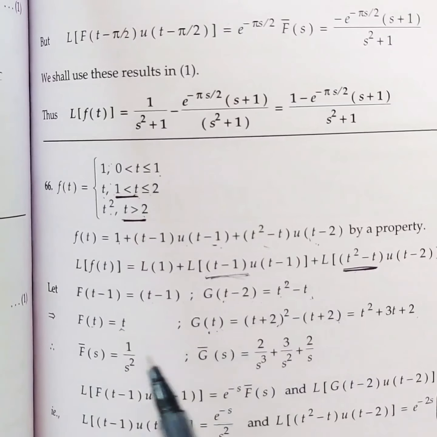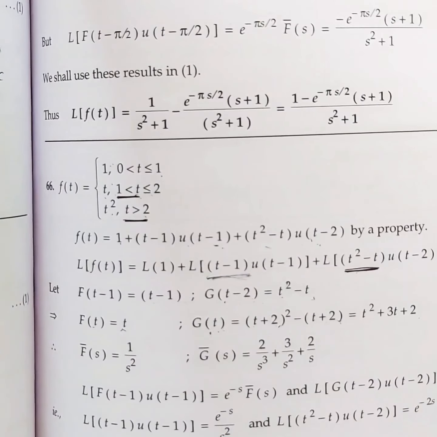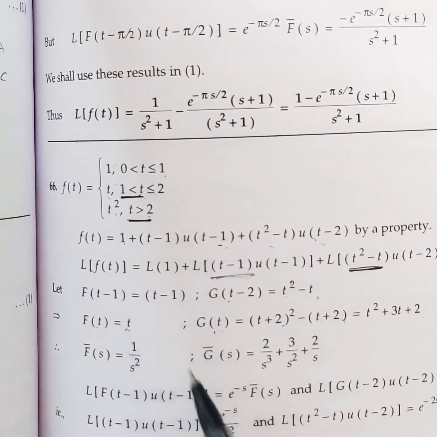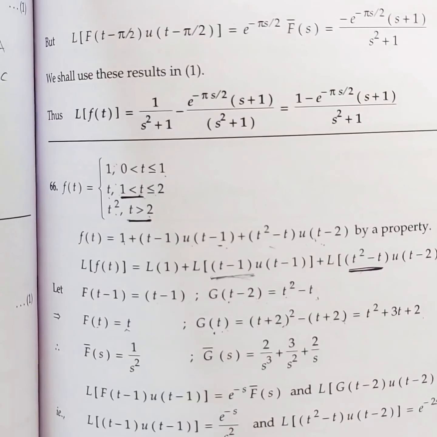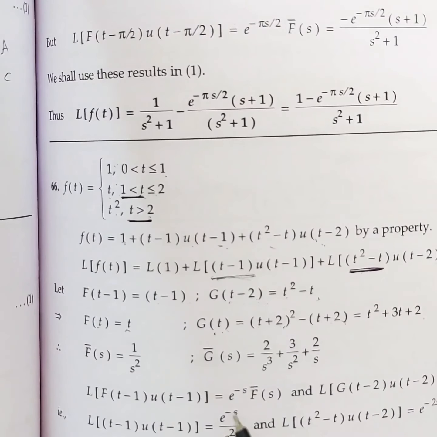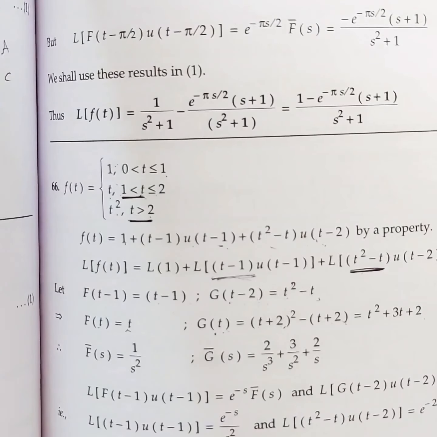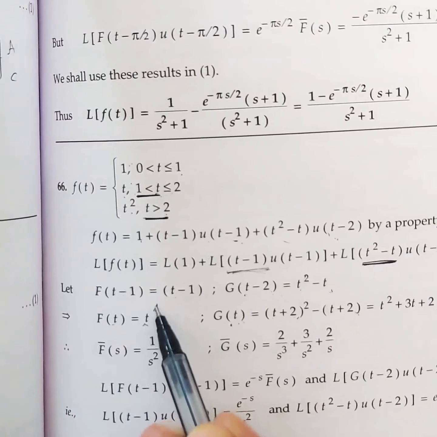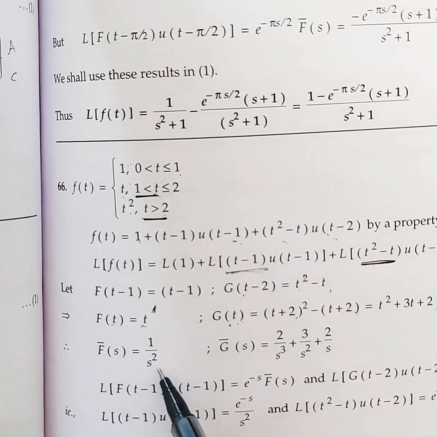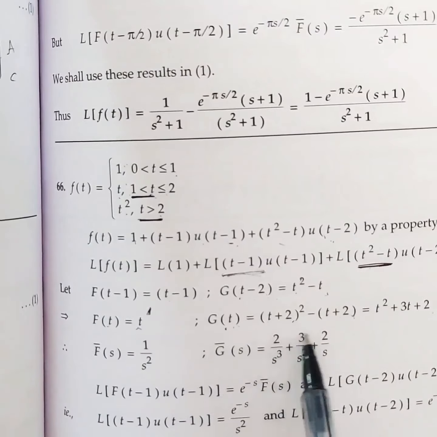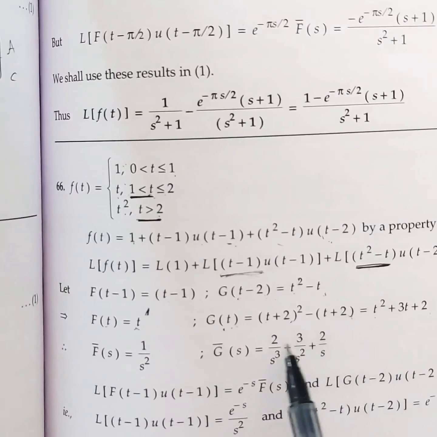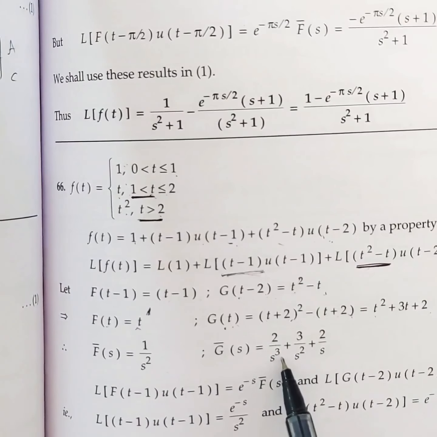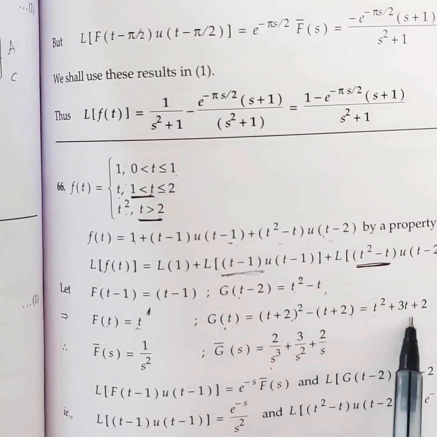So now we have to find f bar of s and g bar of s. This is very easy because t power 1, what is the formula for t power n when n is equal to 1, 2, 3, etc.? It's n factorial by s power n plus 1. Here power 1 is there. So 1 factorial by s power 1 plus 1, 1 by s square. And this term t power 2, 2 factorial by s power 2 plus 1. So 2 by s cube.